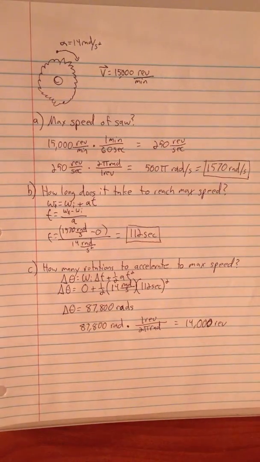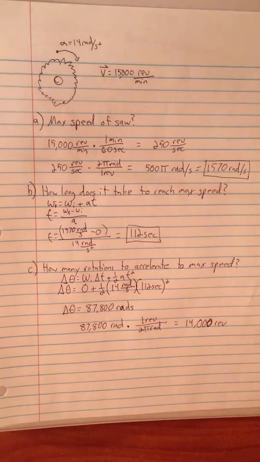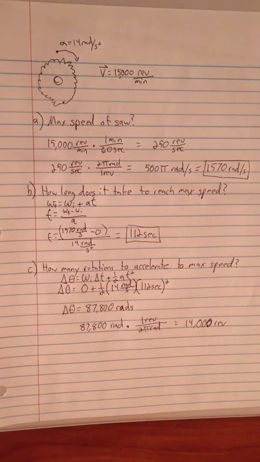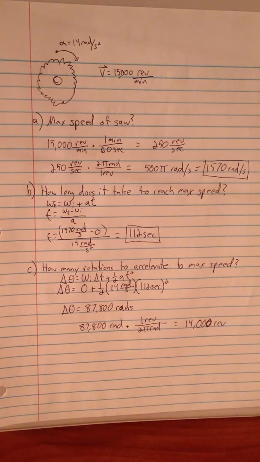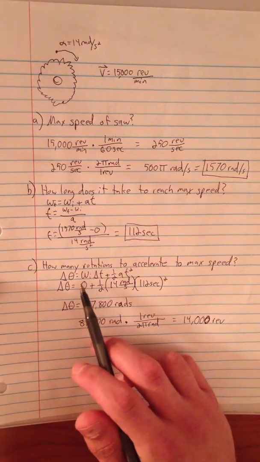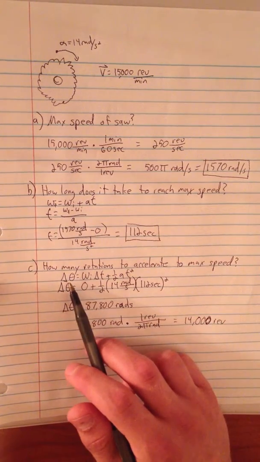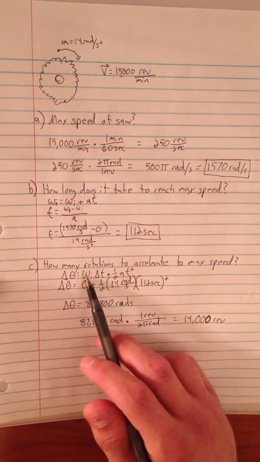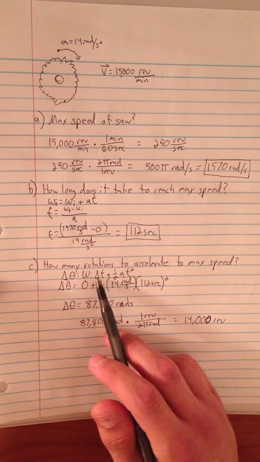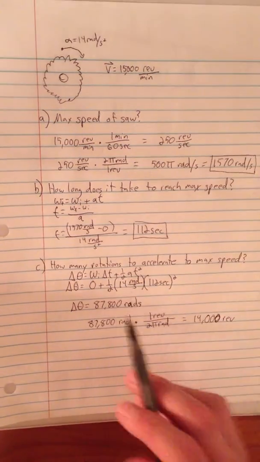Now, we're trying to look for how many rotations it actually takes to reach this max speed. So what we're going to do is use the kinematic equation for the distance: the change in the angle, which is how many times it has rotated, equals the initial velocity times time plus 1/2 a times time squared.